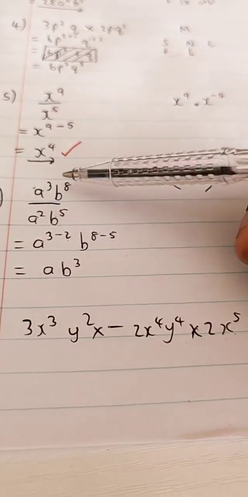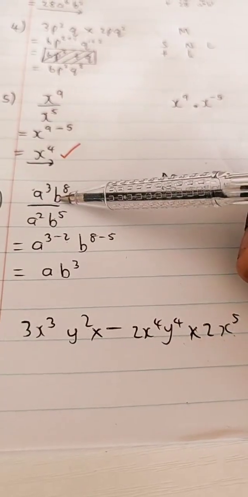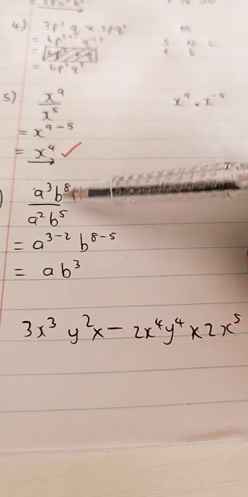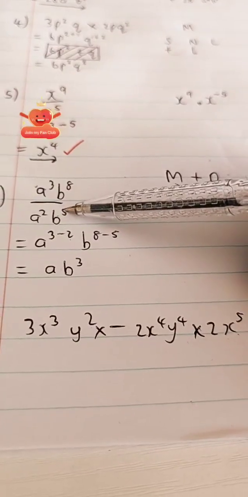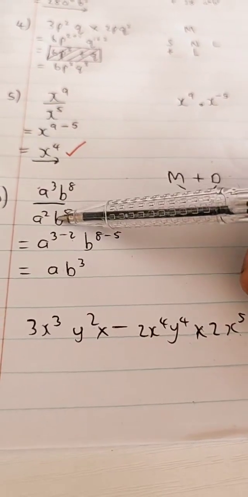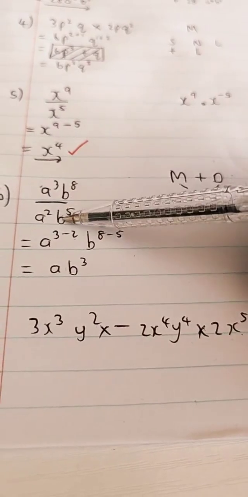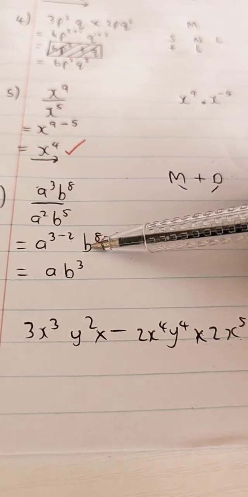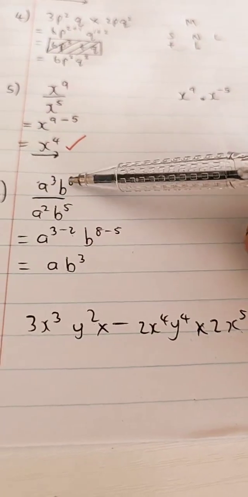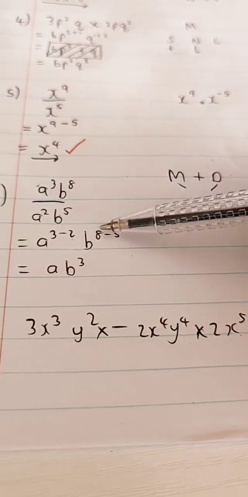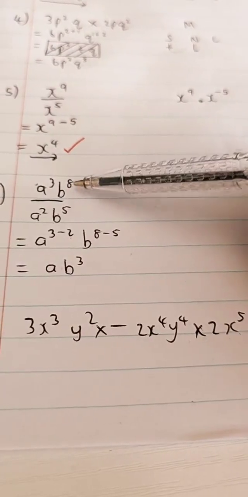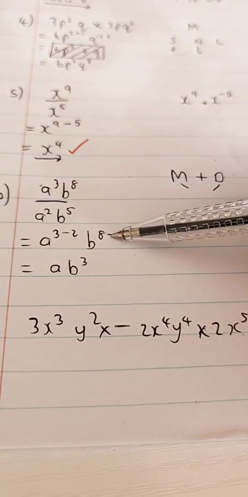All right? Then we move on to the next variable, b. B to the power 8 and b to the power 5. What do we do when you are dividing same bases, b to the power 8 and b to the power 5? We keep the base b. Then what do we do to the exponents? We subtract, 8 minus 5.